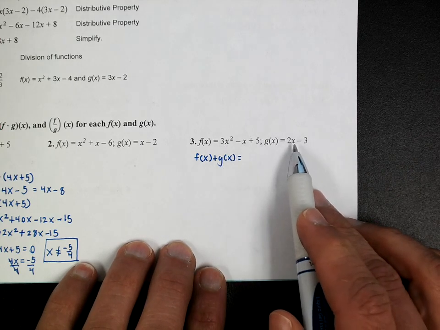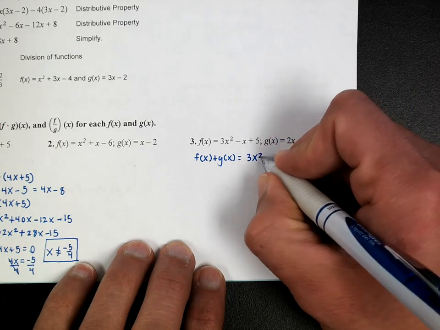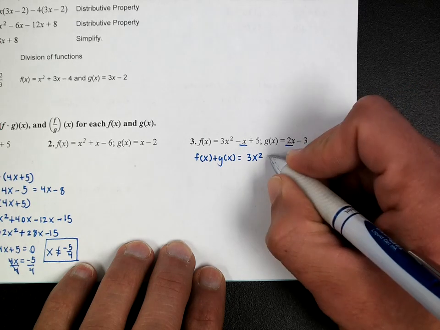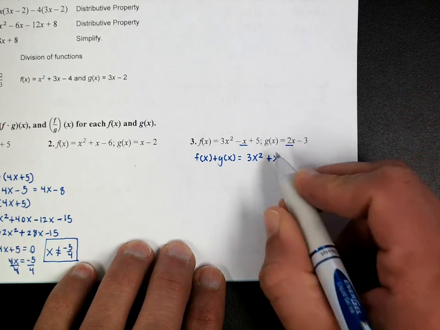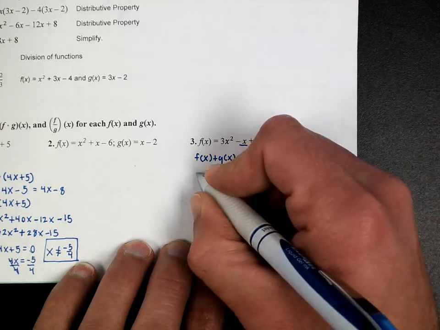If I add that, I'm going to add like terms. So I have 3x squared. If I add this and this together, I get positive x. And if I add 5 and negative 3, I get positive 2. All right, so that's that for that.